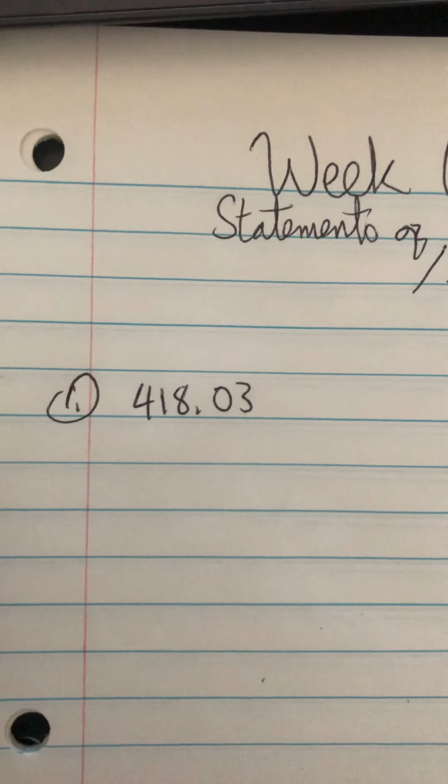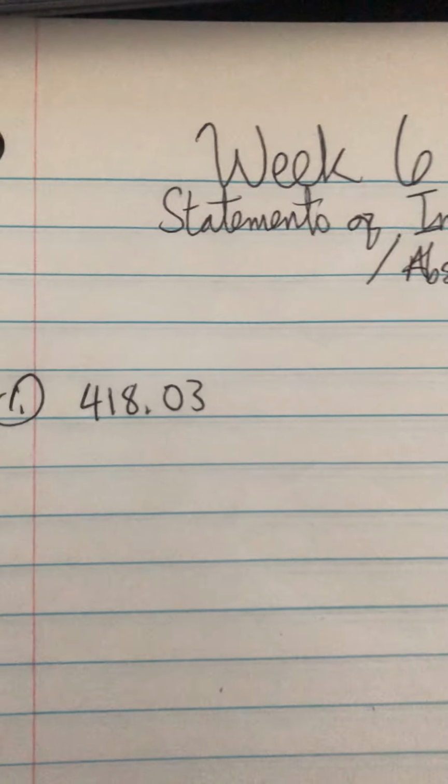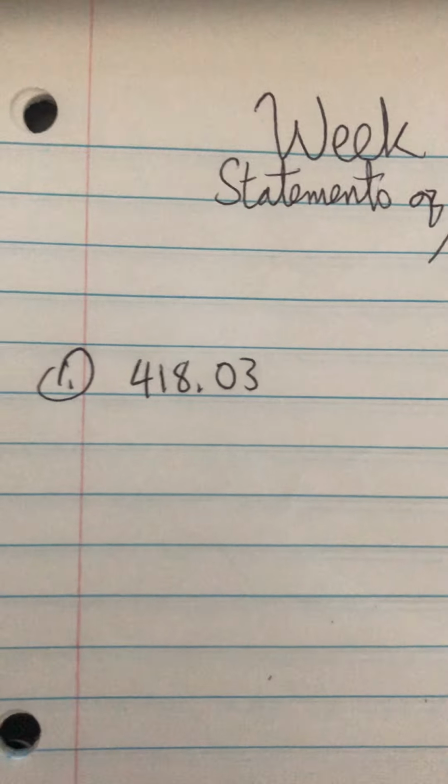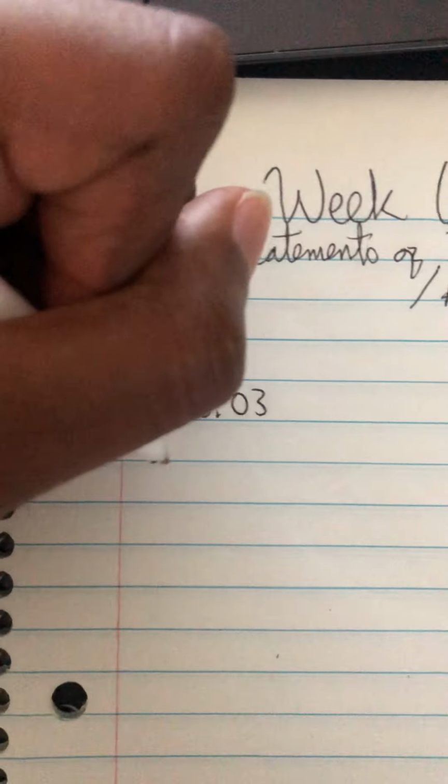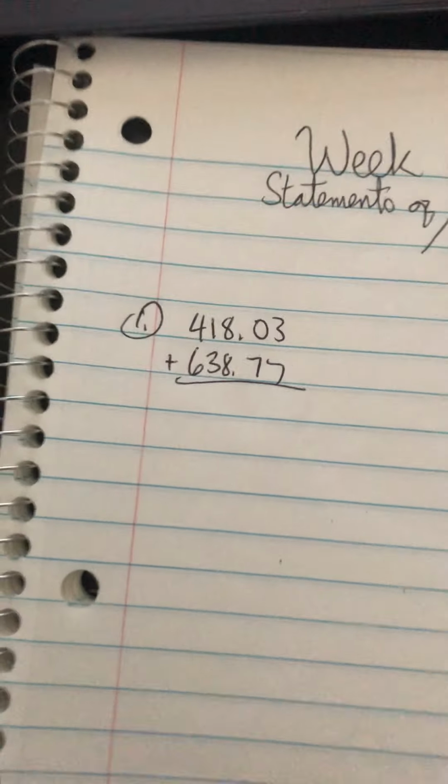We're going to start with what it says, 418.03. That's what was already in her bank. We can either subtract the 200 from that because she takes a withdrawal. Remember, withdrawal means to take out, so we're subtracting. Or we can go ahead and add that $638.77, because really that's what happens: you put the money in the bank and then you do the withdrawal.